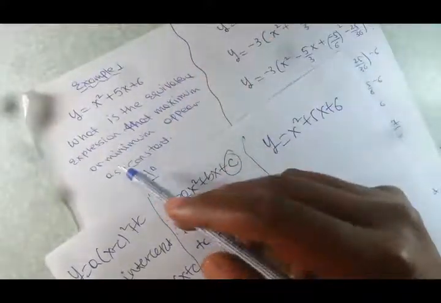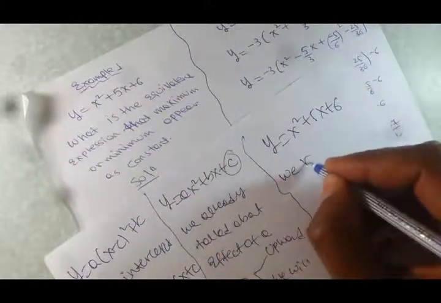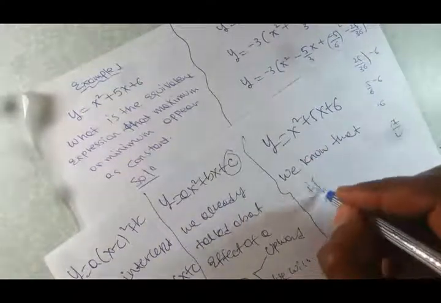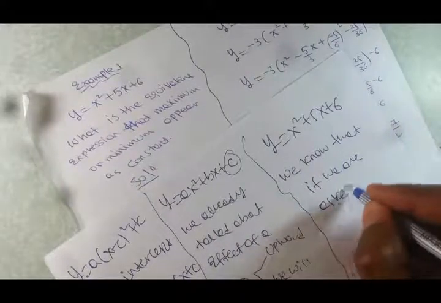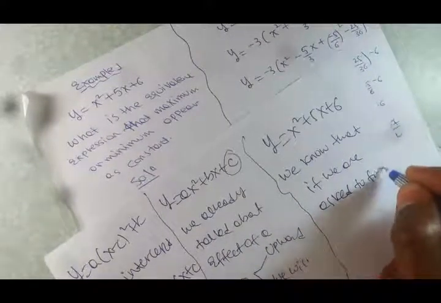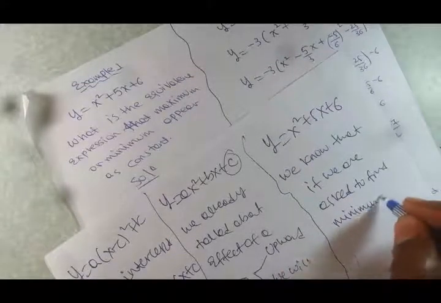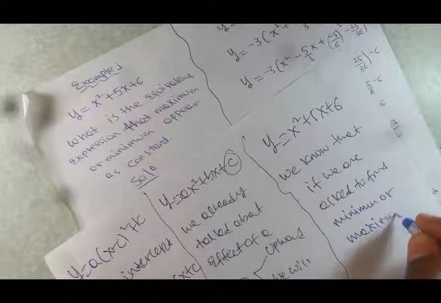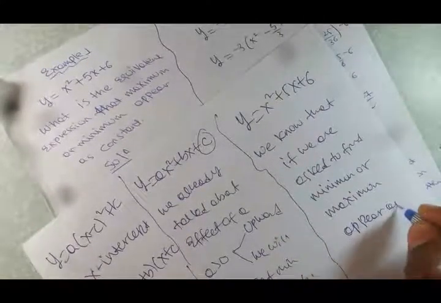Example 1 says that y is equal to x square plus 5x plus 6 is given, and you are required to find the equivalent expression where the maximum or minimum appears as a constant.